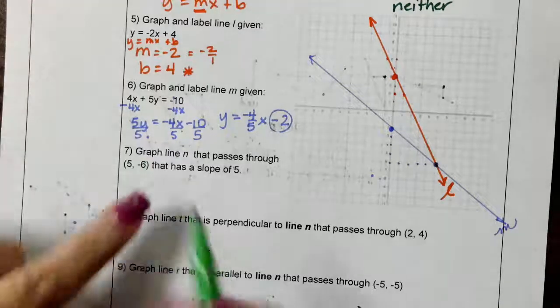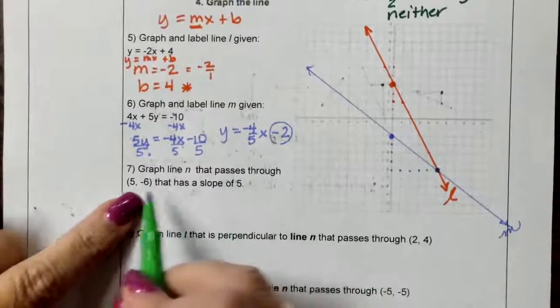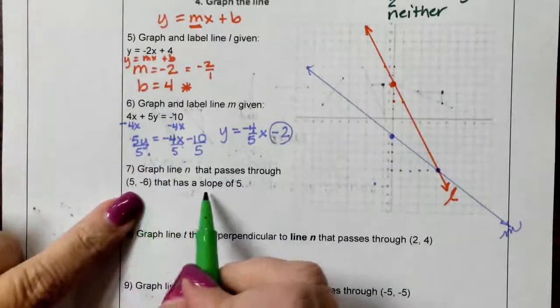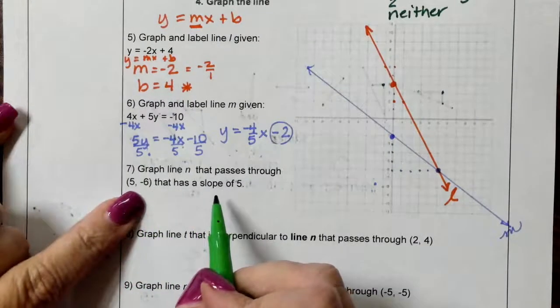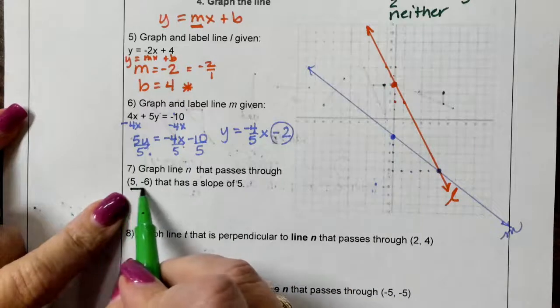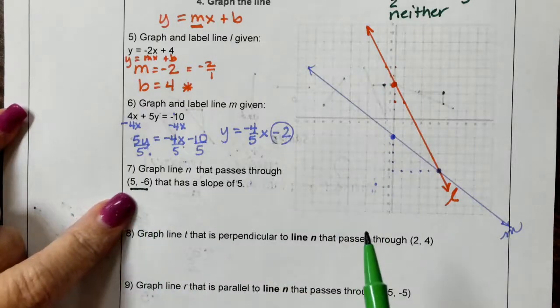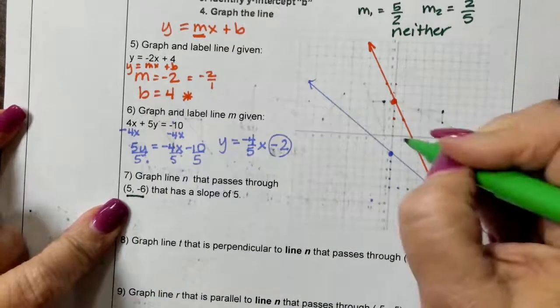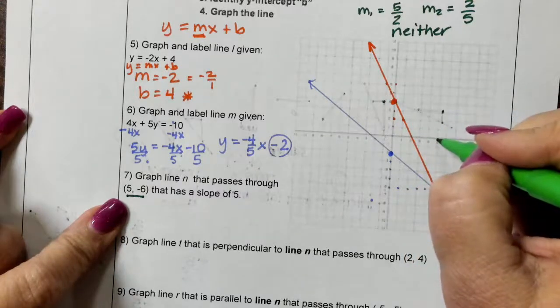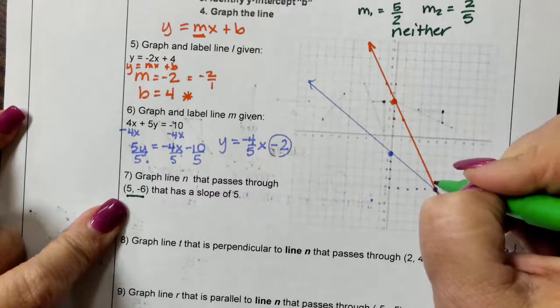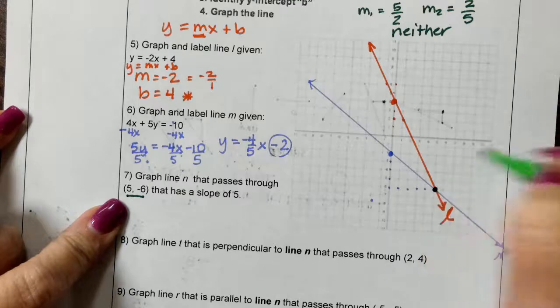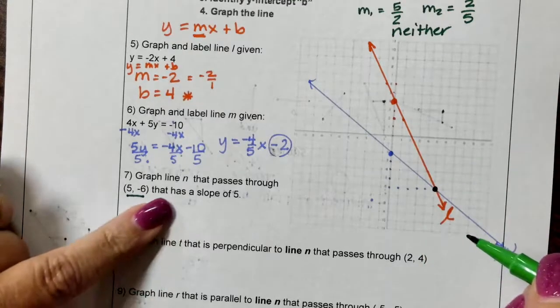So what if I want to graph line N that passes through 5, negative 6, and has a slope of 5? Well, here's what we can do. We can start our graph right here. You have to have 2 points, so that's our starting point. 5, so 1, 2, 3, 4, 5, down 1, 2, 3, 4, 5, 6. They just all happen to hit in the same place, and has a slope of 5.